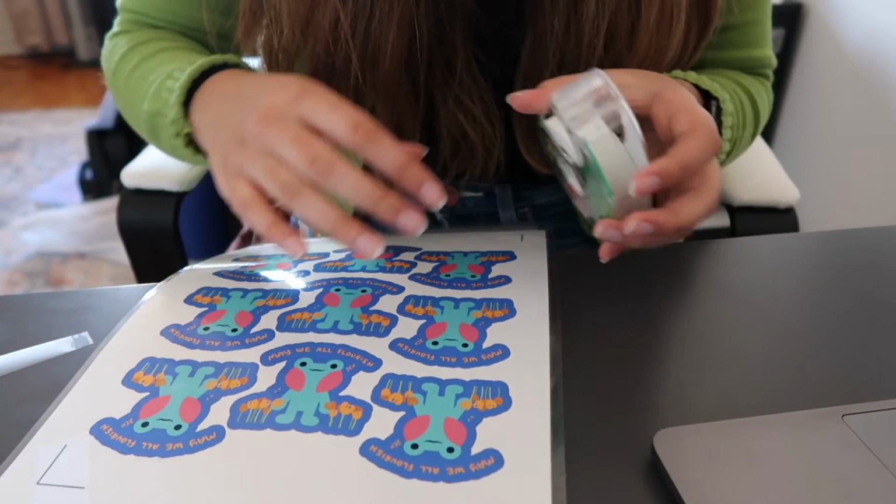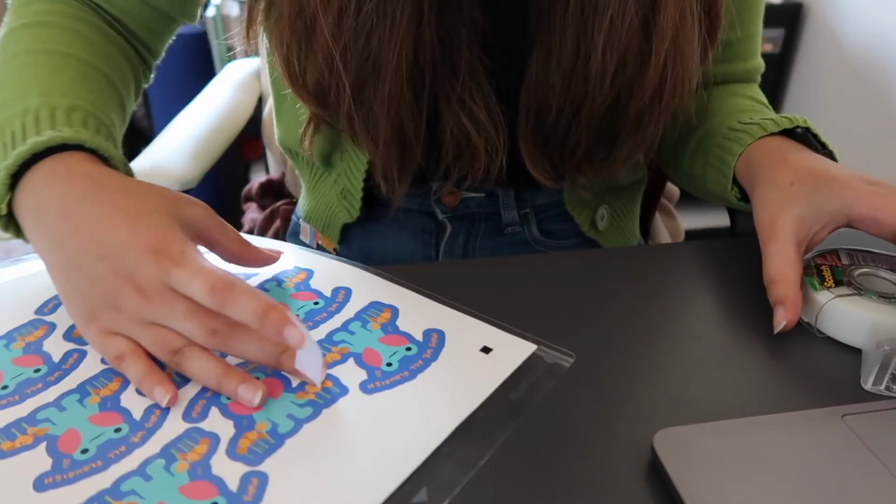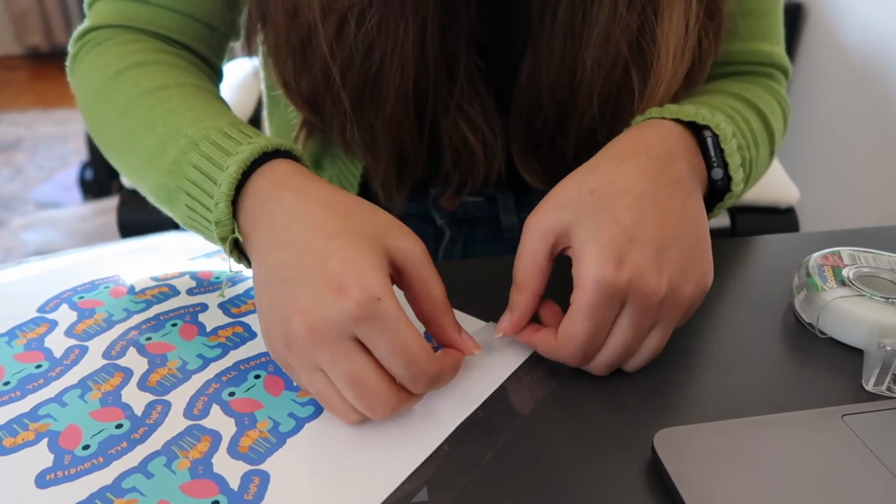I know with the Cricut you have to put it around the entire sheet, so I like that I get to save a little bit of tape and time with this.